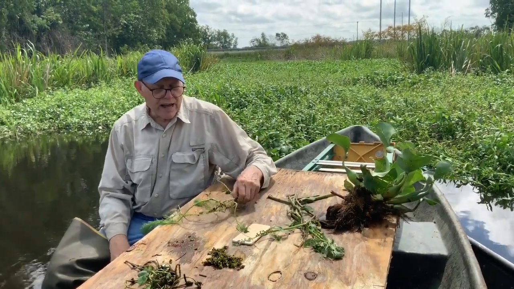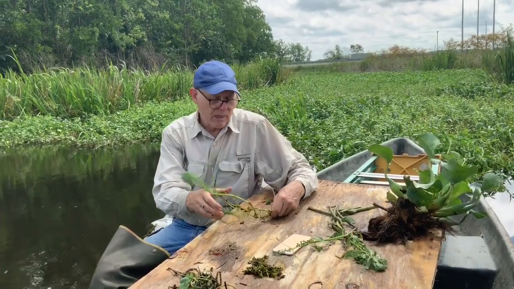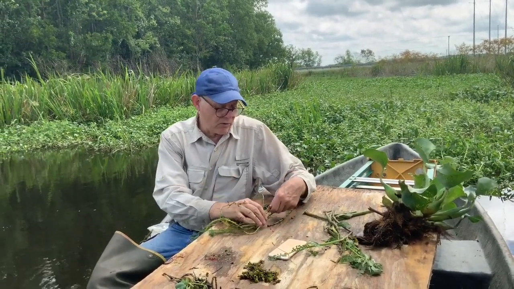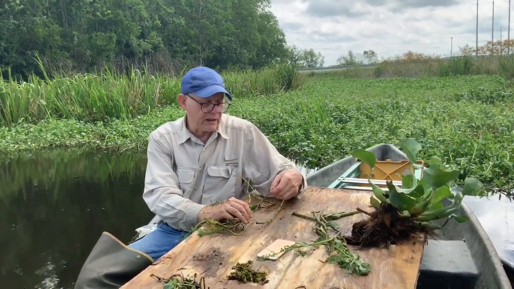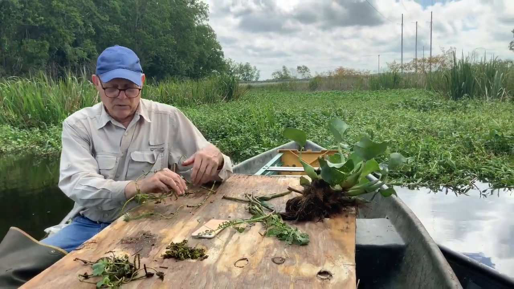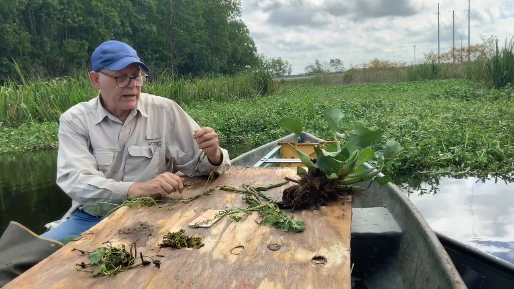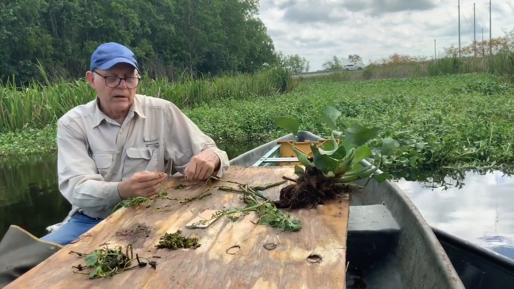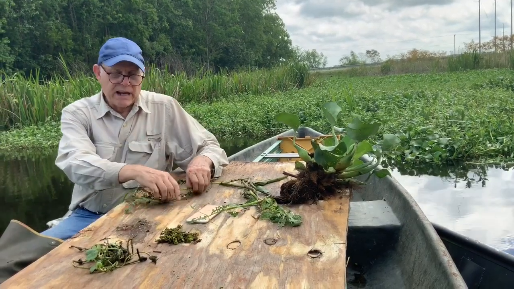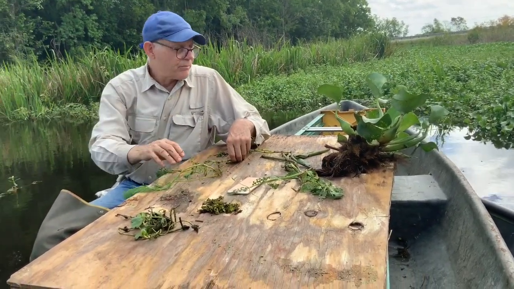But you do find things like parrot feather, which is a lovely plant, but it has no root systems to mount anything like the alligator weed, and you can see very little roots. And it's also very tender and hollow, which allows it to float and the leaves stick up.